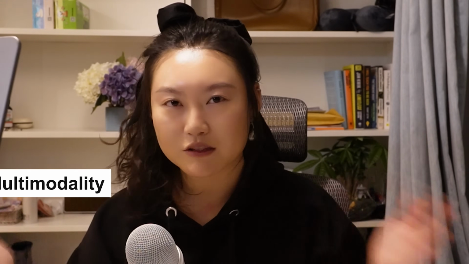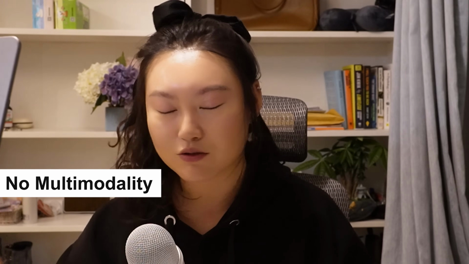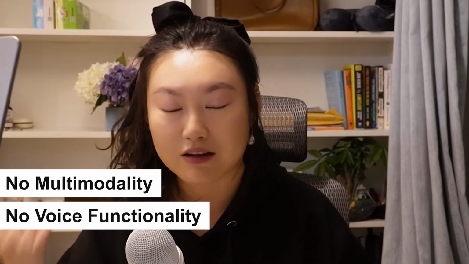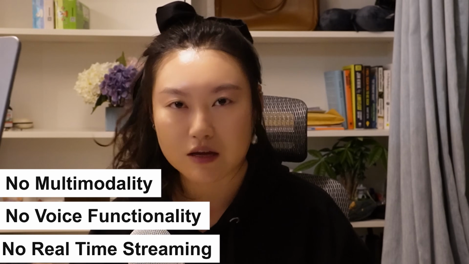The second big limitation is that it can't generate images. It can analyze images, but it cannot generate images, which is also one of those things where literally every single other model can do this now. The multimodality is definitely not Claude's strong suit. It also can't have any voice functionality, and there's no real-time streaming like you get with Google AI Studio or anything like that.